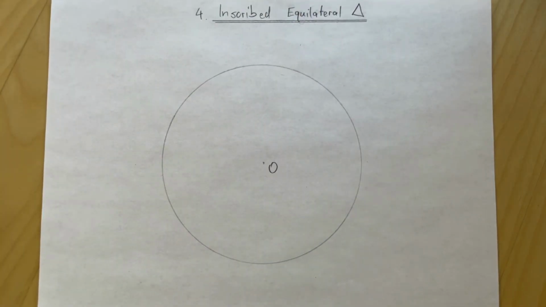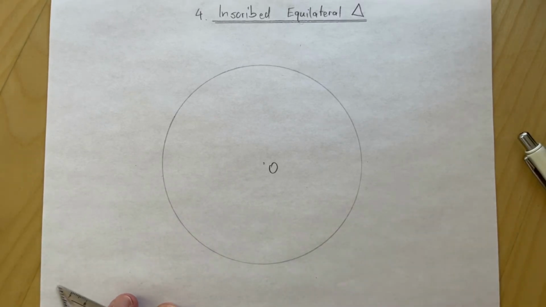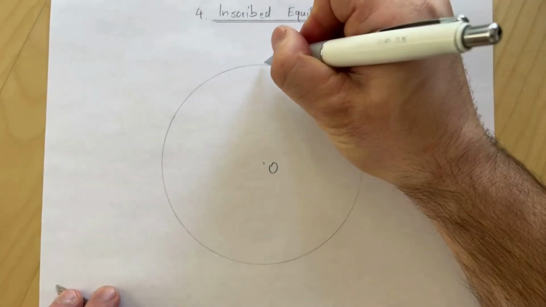So our fourth construction entails inscribing an equilateral triangle. So how do we do this construction? Well, we have to think about how is this related to constructing a regular hexagon. Well, in that case, we just need to skip every other vertices. So let's see what we're talking about here.